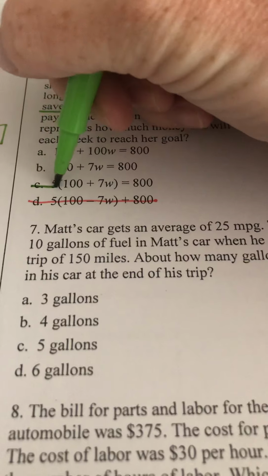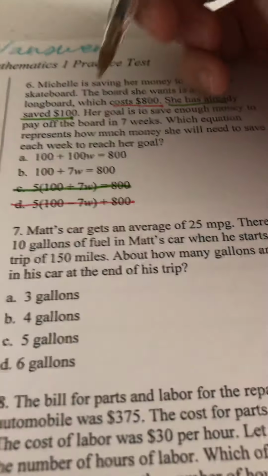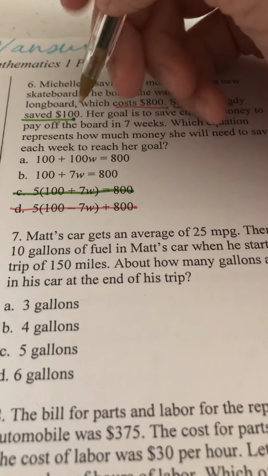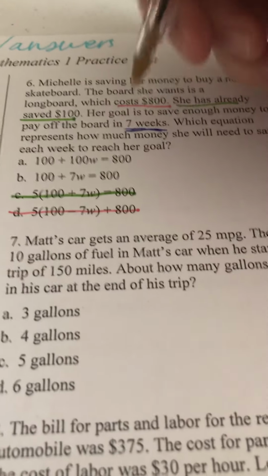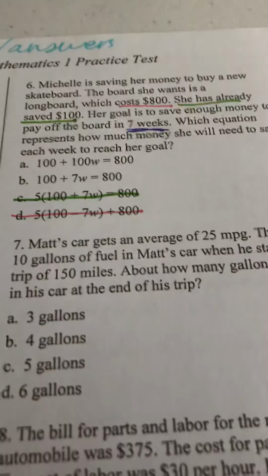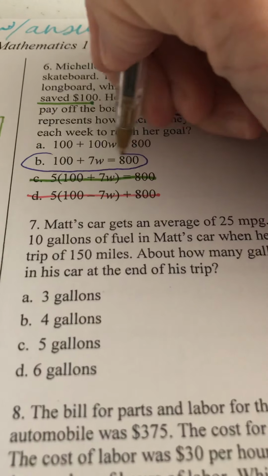This says we have to do 5 times the 100. We're not going to have that either. And the last one says her goal is to save enough money to pay off the board in 7 weeks. So she's going to save money every week, right? And so we want 7 times the week. And so that's why B is the correct answer.